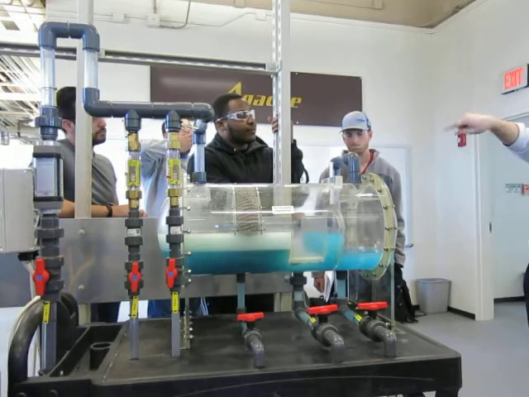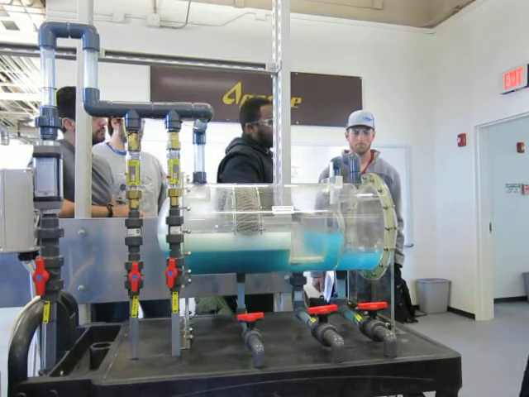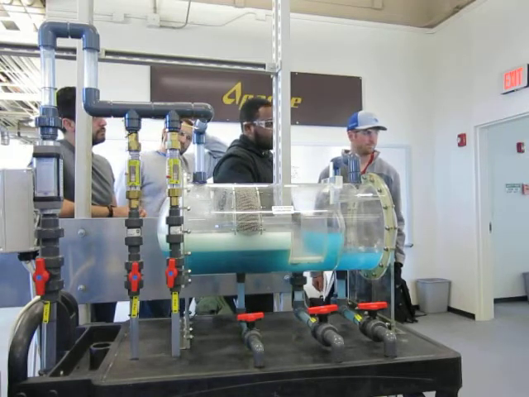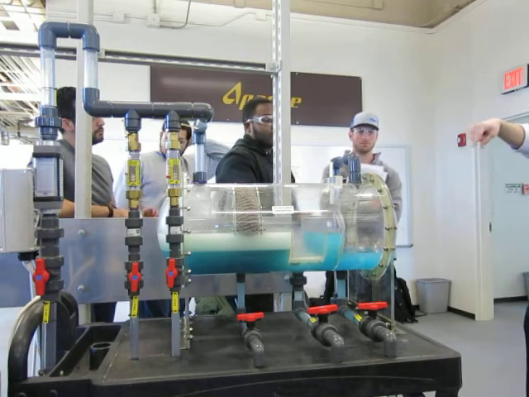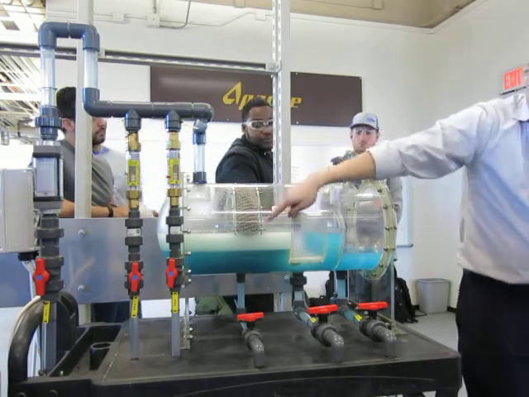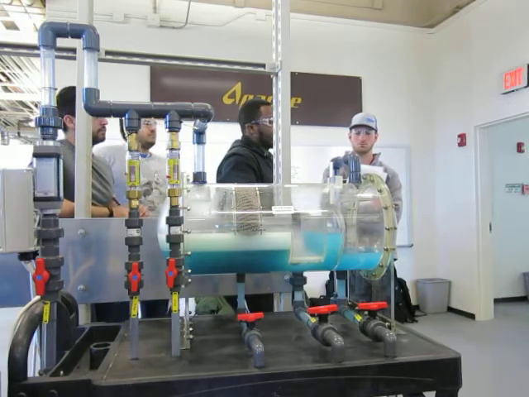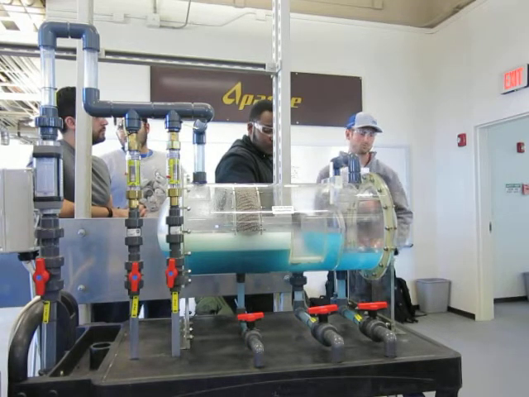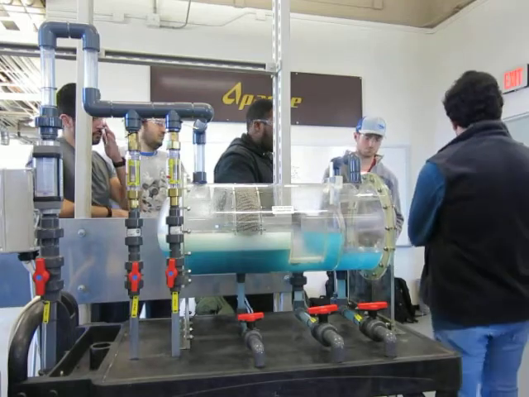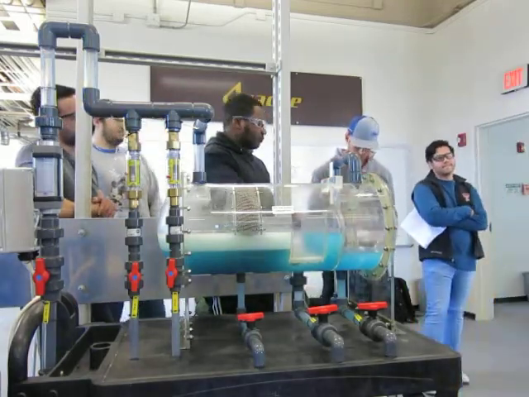When I know that volume and the flow rate of liquid coming in, say the flow rate is 10 gallons per day and the separation volume is 10 gallons, the retention time will be 1 day. You agree? Yes. That's how we calculate retention time. That will tell me if the separator is big enough or not.